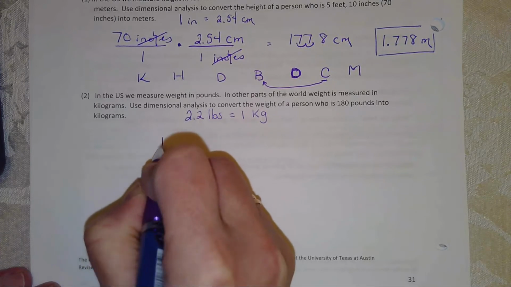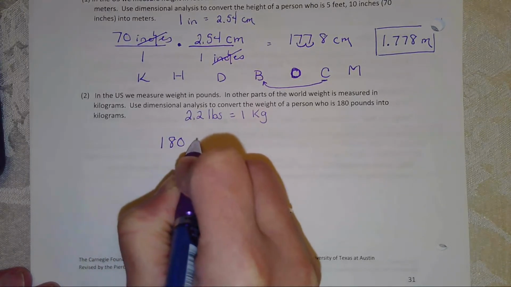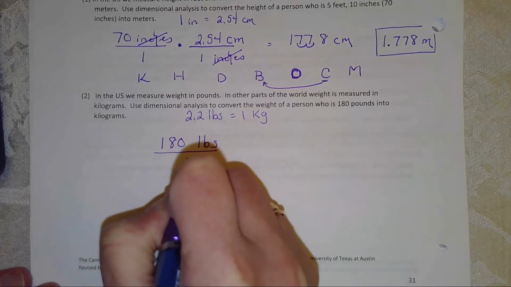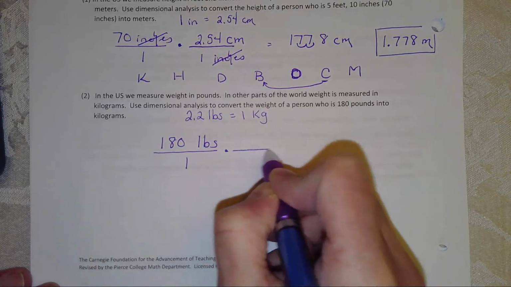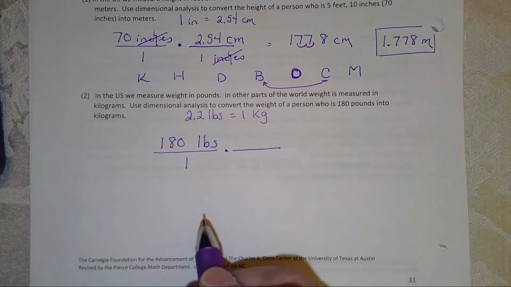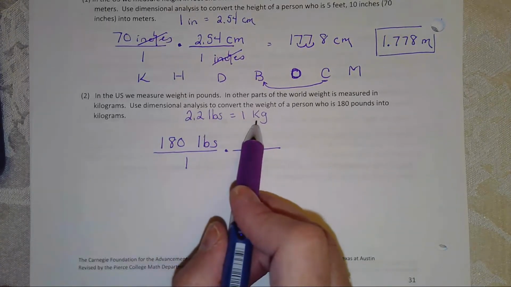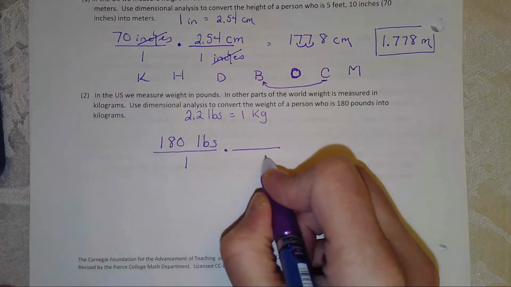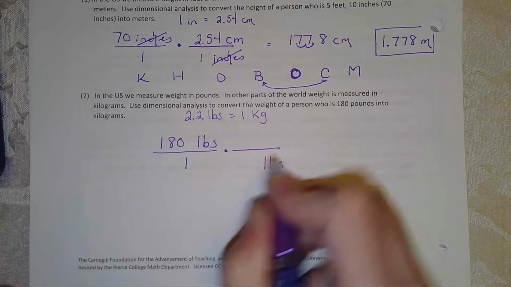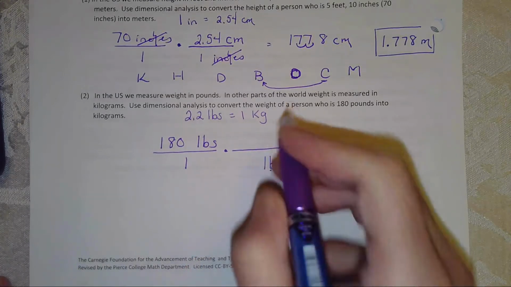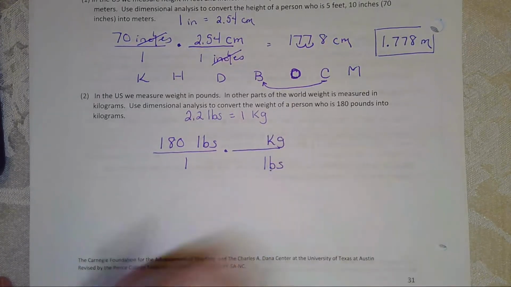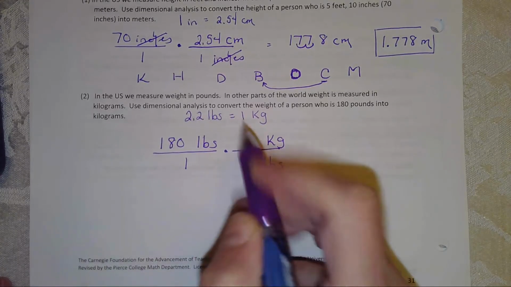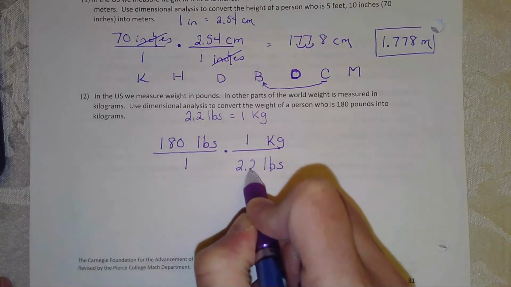So you always start with what they give you and put it over 1. Make a fraction out of it. And then we're going to multiply it by a conversion fraction. So you want the units in the bottom that you want to get rid of. We want to get rid of pounds, so pounds have to go downstairs. And then we want kilograms in the numerator. And then you fill in the number. So for 1 kilogram, it's 2.2 pounds.